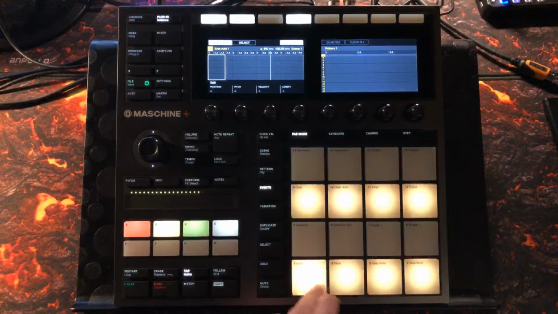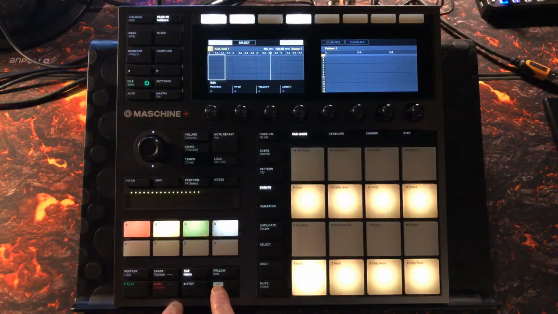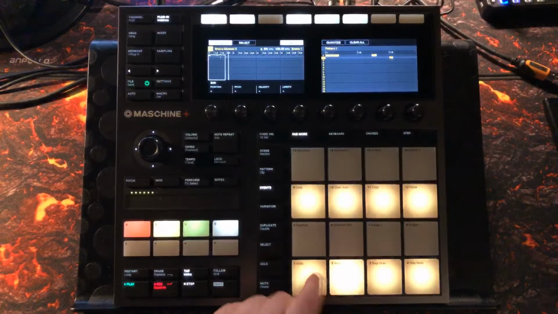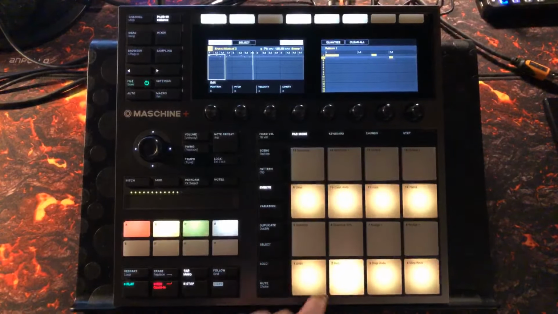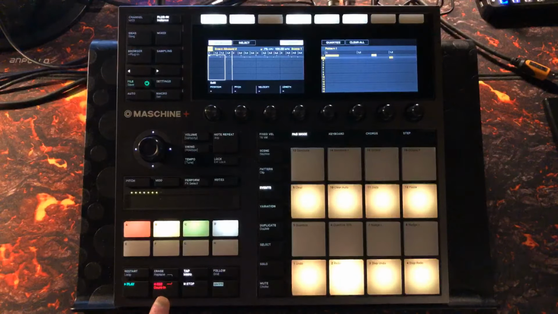Okie dokie. So let's just record some drums in, shall we? Okay. So I'm going to hold shift, record, and that will give me a 4-bar count in, and I'll just put in a pattern. Now I'll put a pattern in.